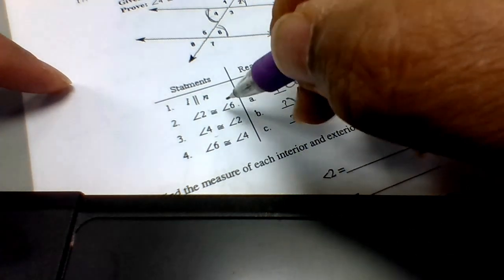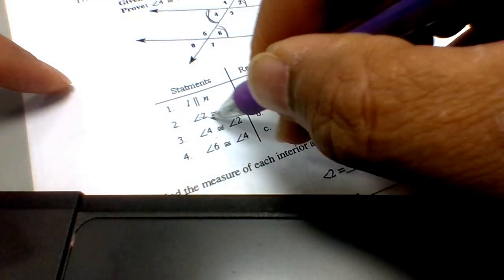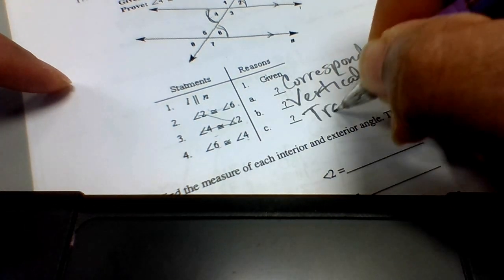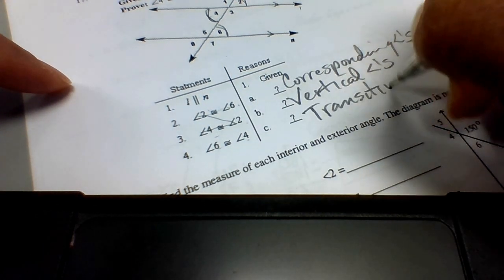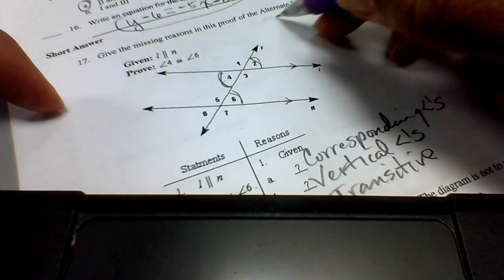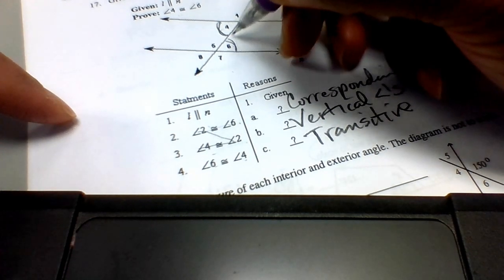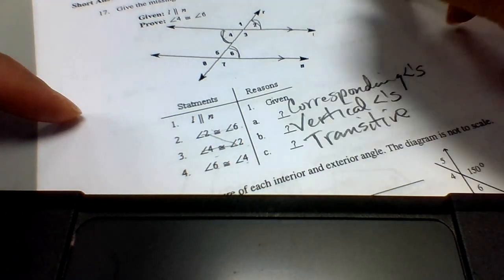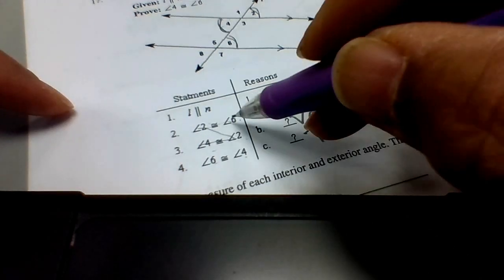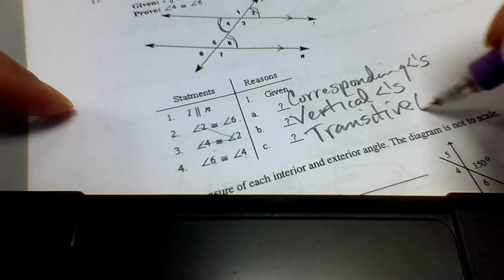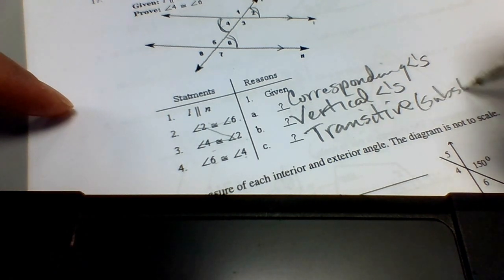And then the last one, 6 is equal to 2, 2 is equal to 4, therefore 6 is equal to 4. That's the transitive property. Again, you're trying to prove alternate interior angles, so you can't come and say 4 and 6 are alternate interior angles, because that's what you're trying to prove. So the reason is the transitive property, or I might even take substitution.